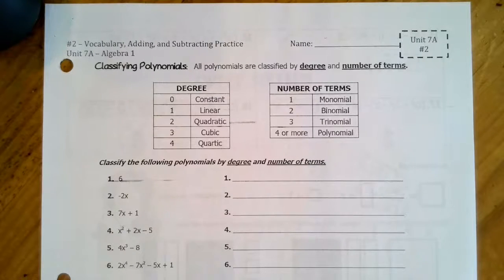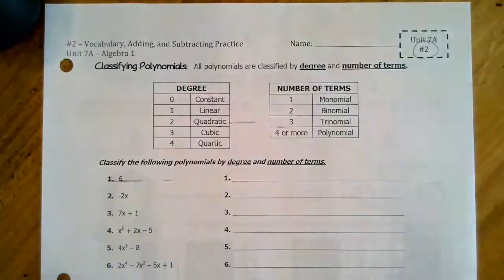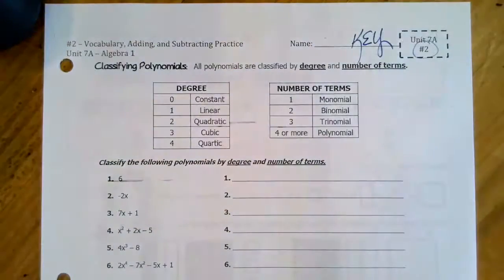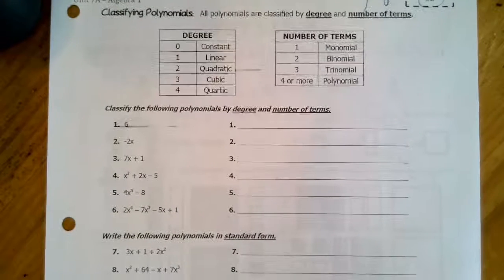Okay, so this is where most of you are going to jump in and join us with our distance learning with page 2. And this was your homework that you had from our last time that we were together. You're asked to classify polynomials by degree and number of terms, and then you're asked to classify these.